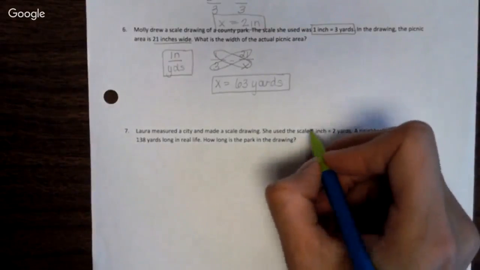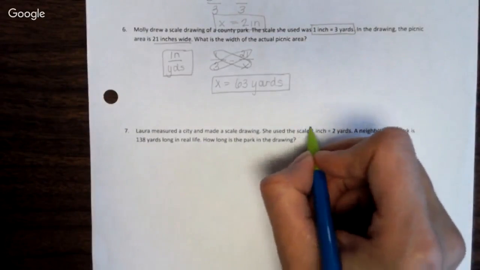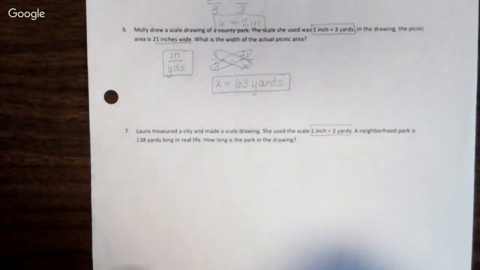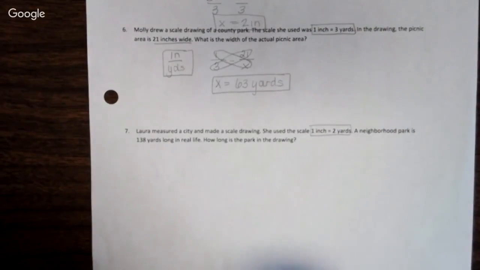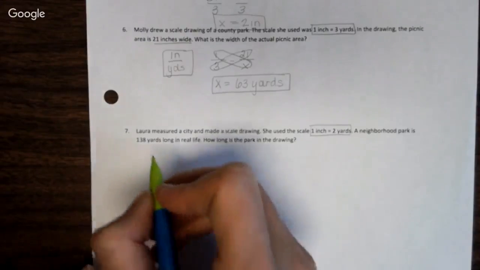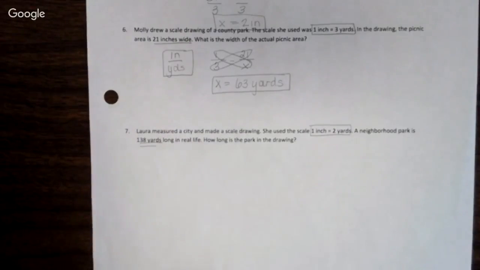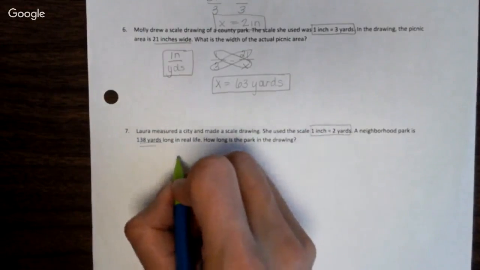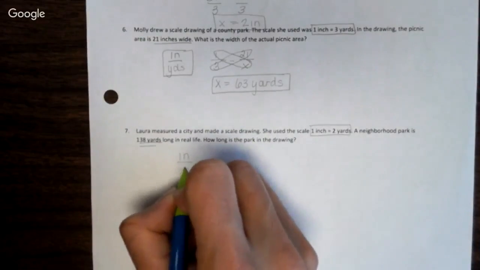All right, number 7, measuring a city and made a scale drawing. Here's the scale, I should say. 1 inch is equal to 2 yards. We know the neighborhood park is 138 yards, so what is it in the drawing? So we're comparing inches to yards. Make your label.